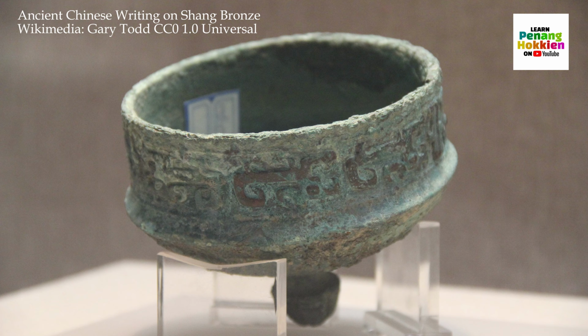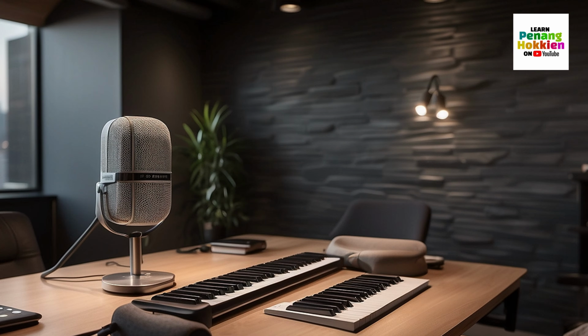Exactly. They became rounder, more flowing. We call that the bronze script. It's amazing how the tools influence the writing itself. Absolutely. But the story doesn't end there. I figured as much. There's got to be more chapters in this evolution.